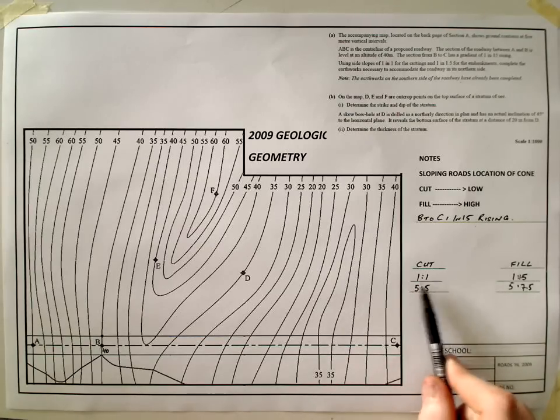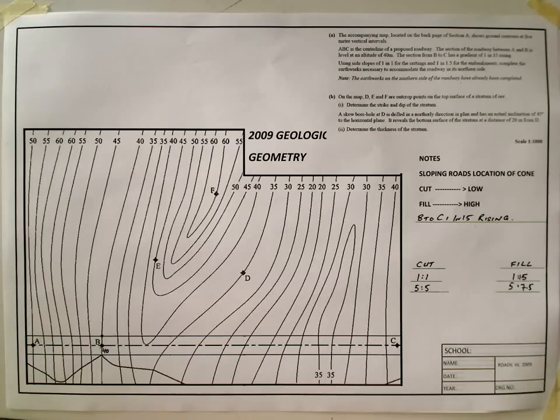So my ratio is 1 to 1, and I have 5 metre intervals, so it's going to be 5 mil. So I'm going to measure out a series of 5 mils.